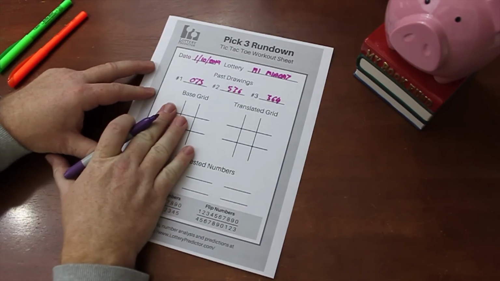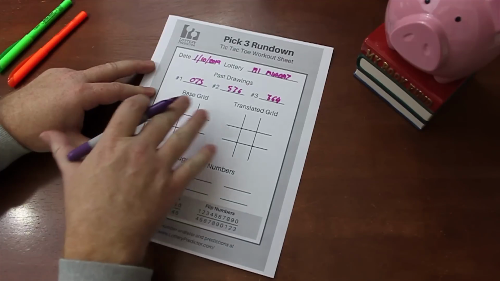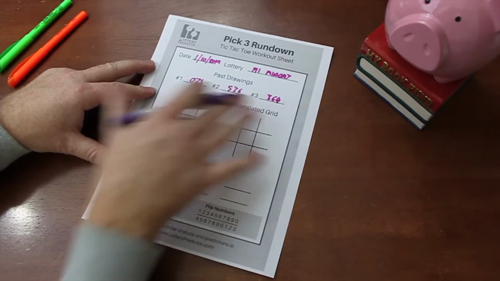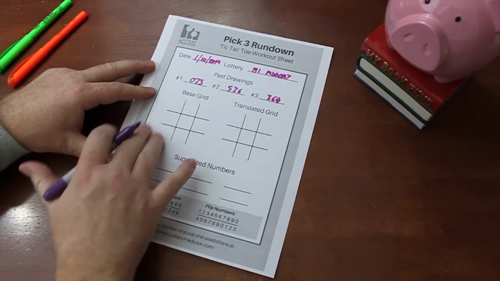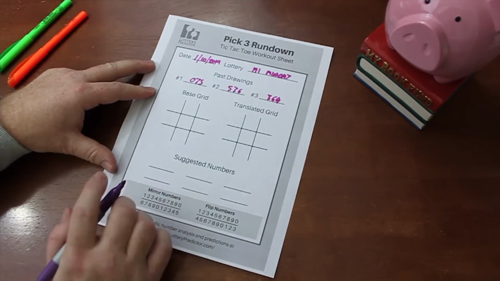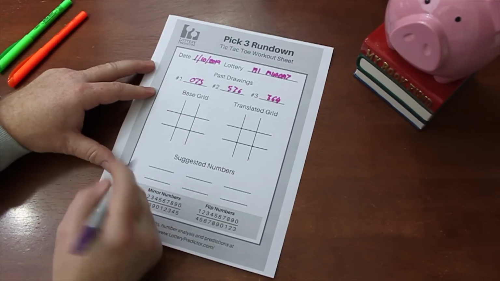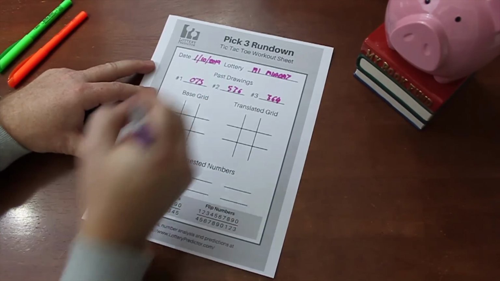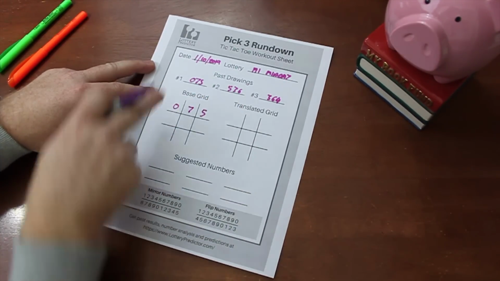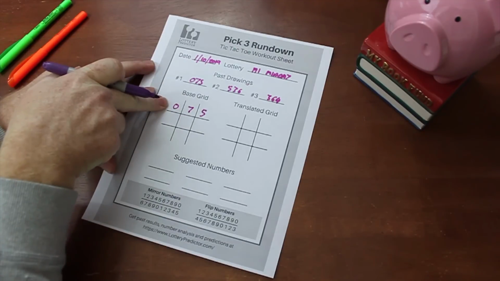You start with the base grid, and the base grid is where you'll actually start to get your translated grid. But all you do is you take these last 3 lottery results and you fill them in top down onto your base grid. So we'll take the first lottery result from yesterday and we'll fill it in on the top line here. So we'll take one number and fill it into each box. So we'll take 0, 7, and 5 and fill it in there, because our results were 075.